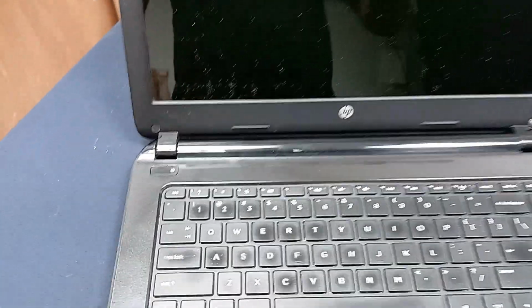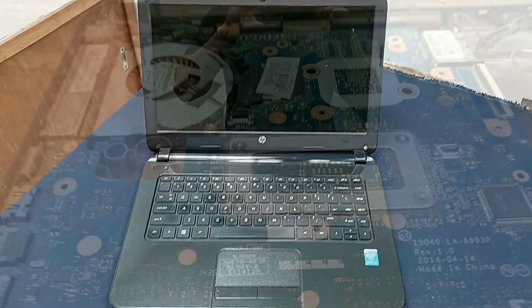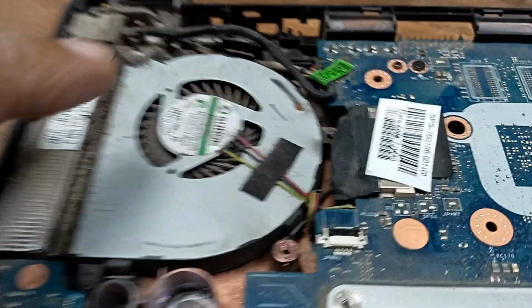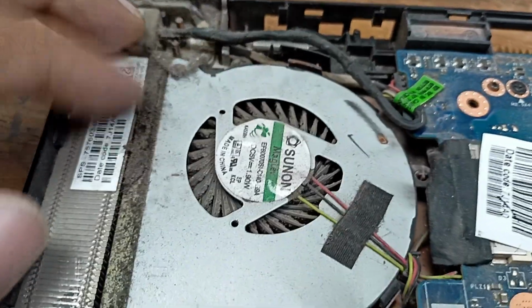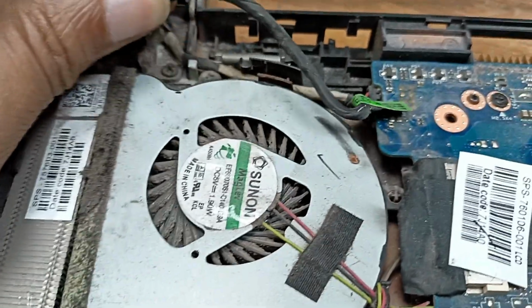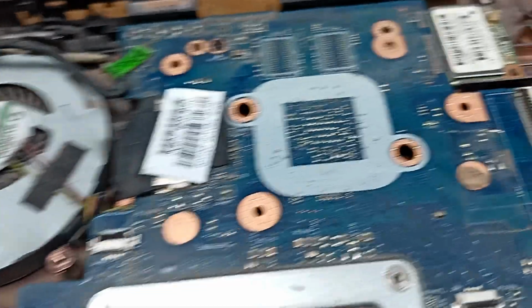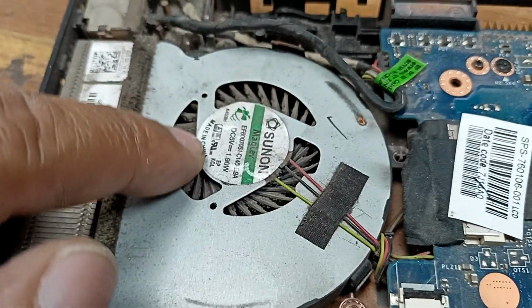Okay, today I'll pick this laptop. Let's start. Let's open it. And after opening this motherboard, here is so many dust on the motherboard, and here a huge dust in this cooling fan.